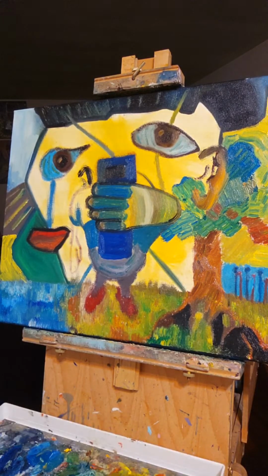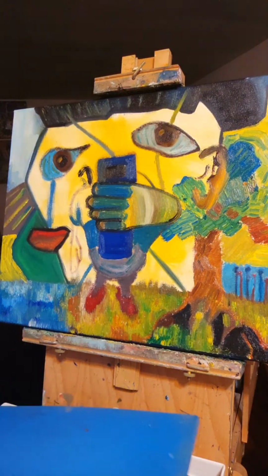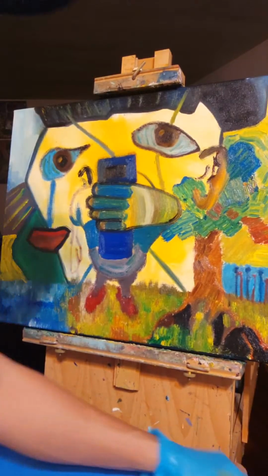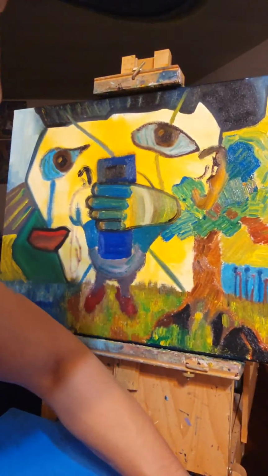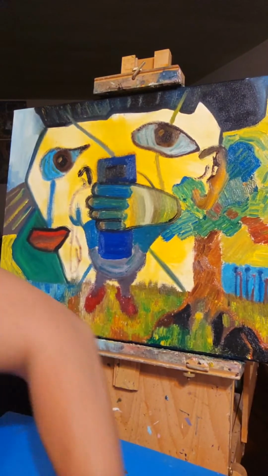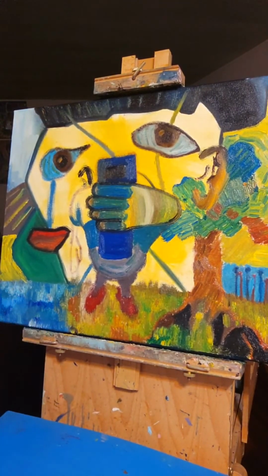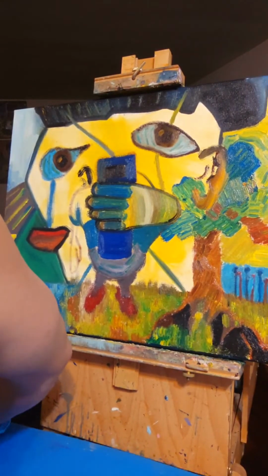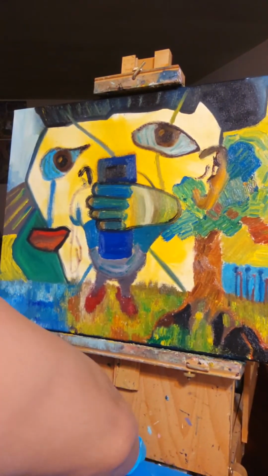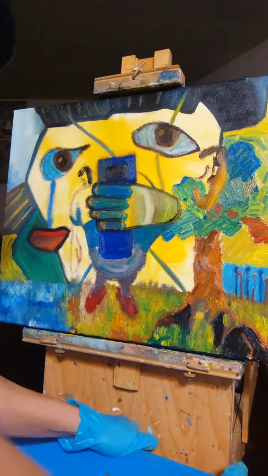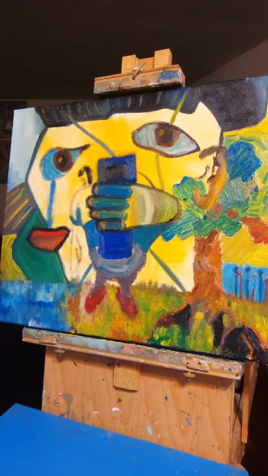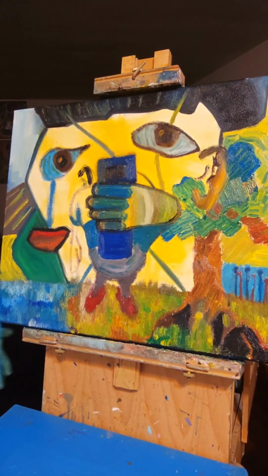Got to put my stuff away. Did a nice brush cleaning. I clean my brush pretty much after every session. And let's call this complete.